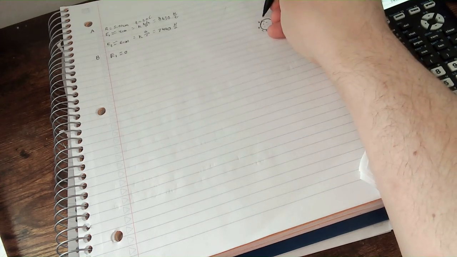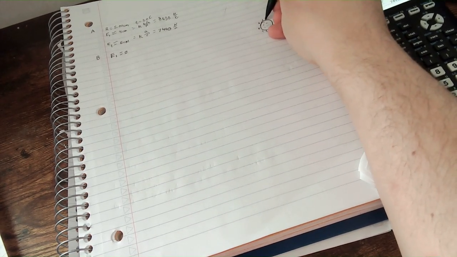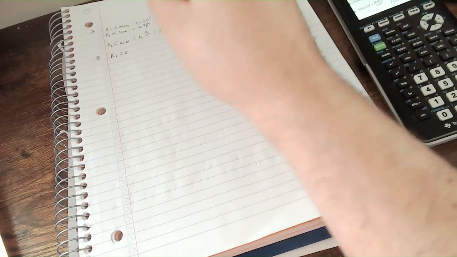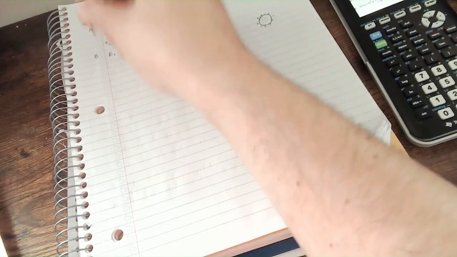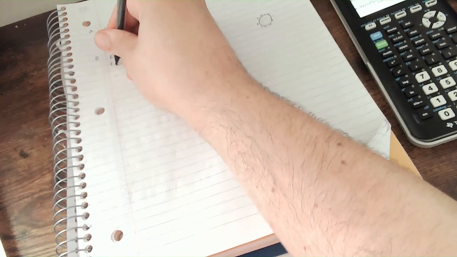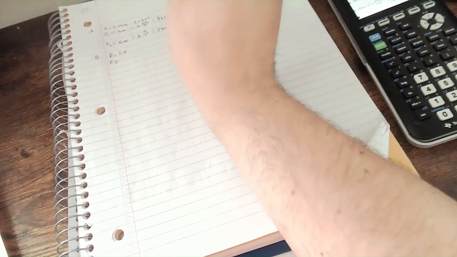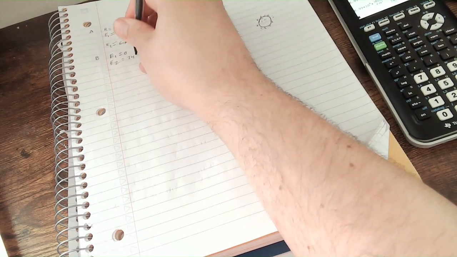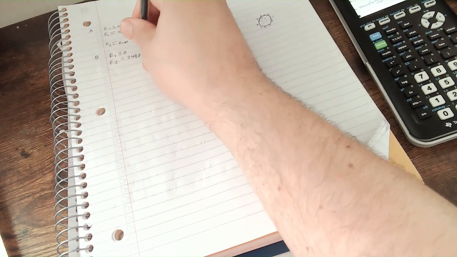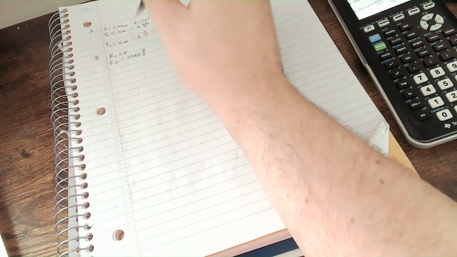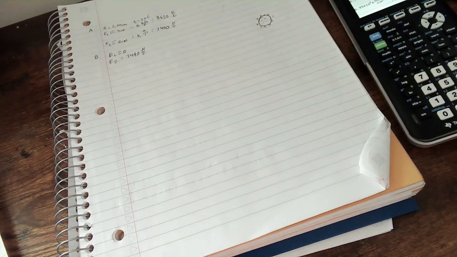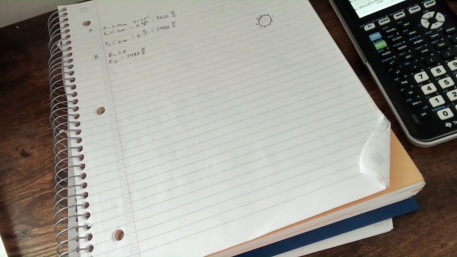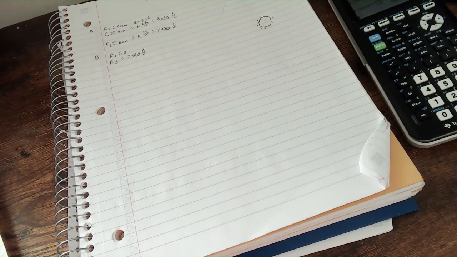And on the outside, it's treated as just another particle, so we know that E2 is also 7,490 newtons per coulomb. All right, pretty easy on that part. A little bit of a trick question, but that's why it's important to remember the theory.